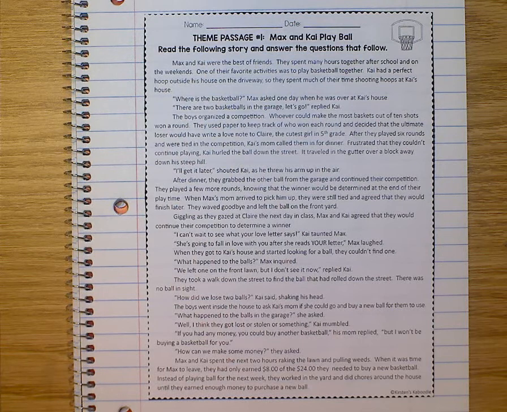After dinner, they grabbed the other ball from the garage and continued the competition. They played a few more rounds, knowing that the winner would be determined at the end of their playtime. When Max's mom arrived to pick them up, they were still tied and agreed that they would finish later.